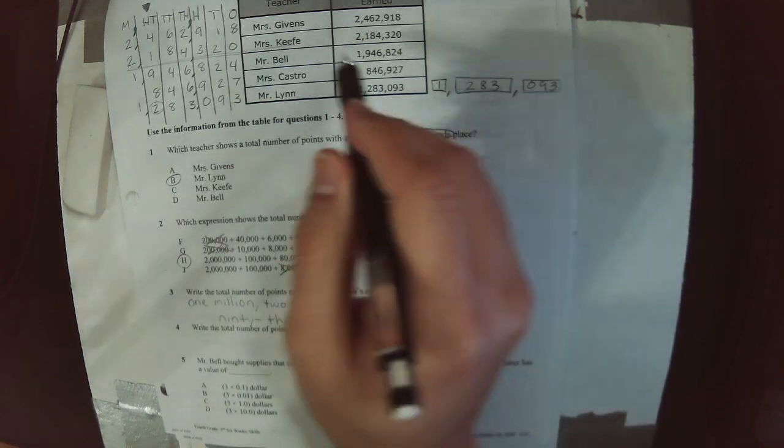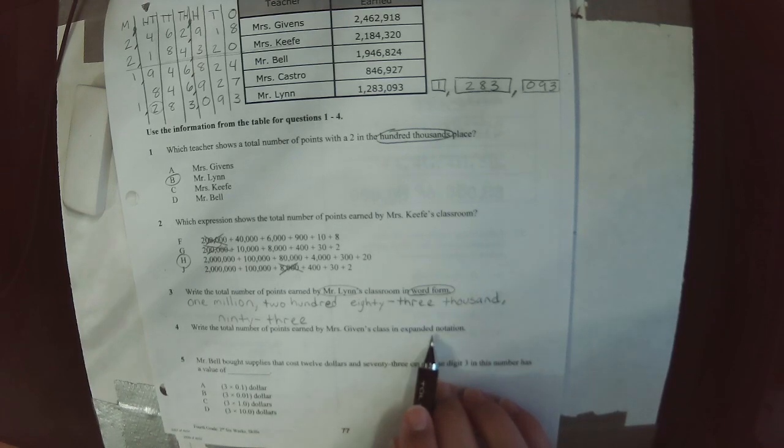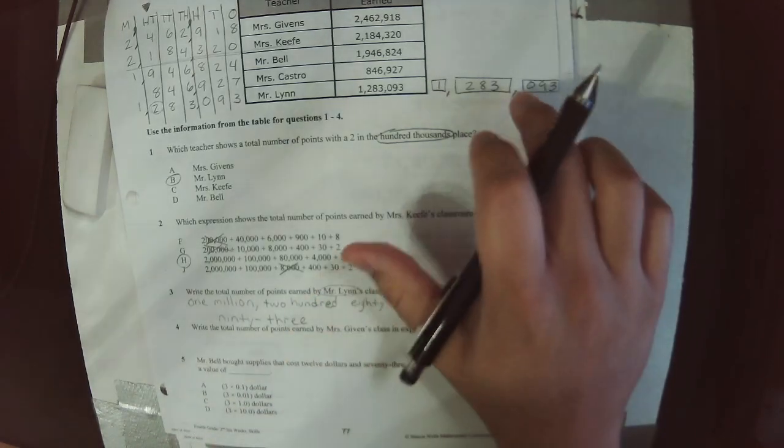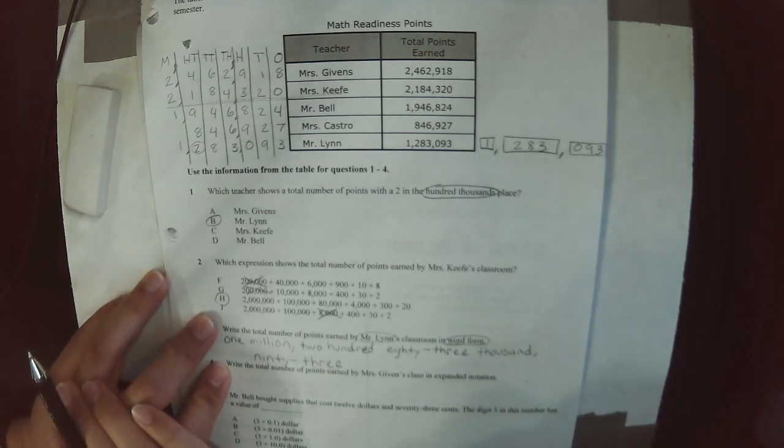Number 4 is the last question that we're going to use with these numbers. Write the total number of points earned by Mrs. Given's class in expanded notation. So this is similar to the problem that we just did. Just instead of writing it in word form, they want the number in expanded notation. The good thing is, we already put our number into a place value chart.